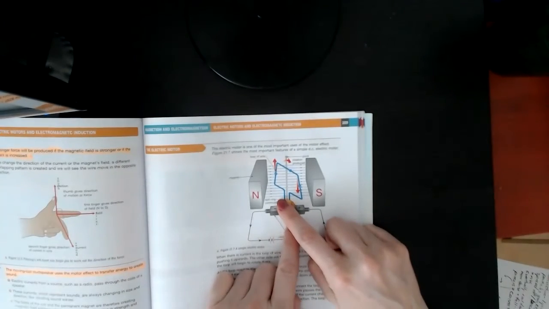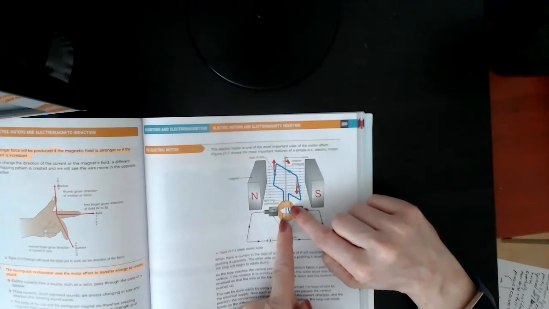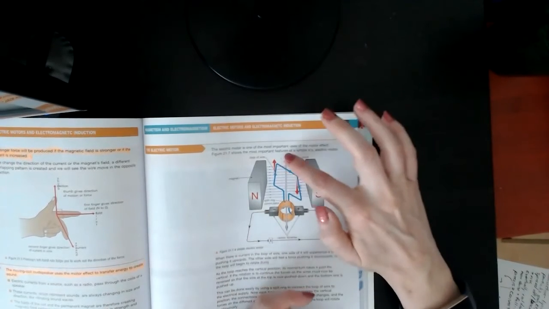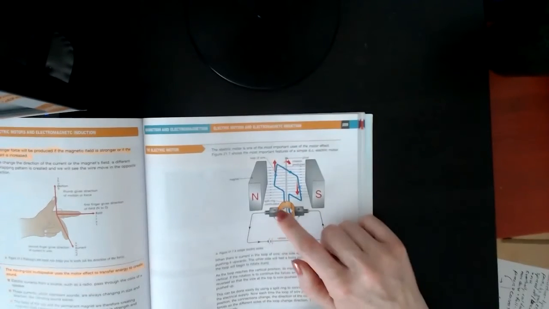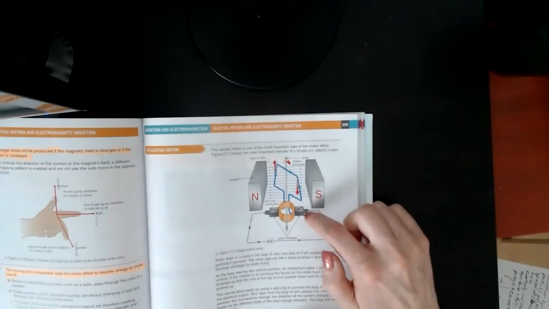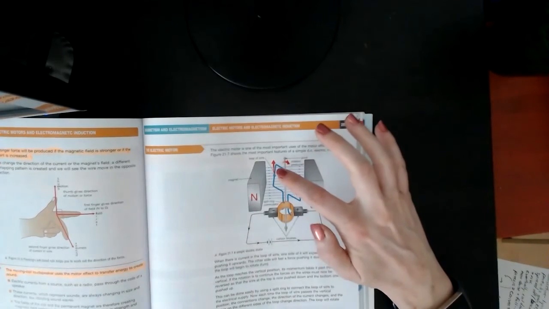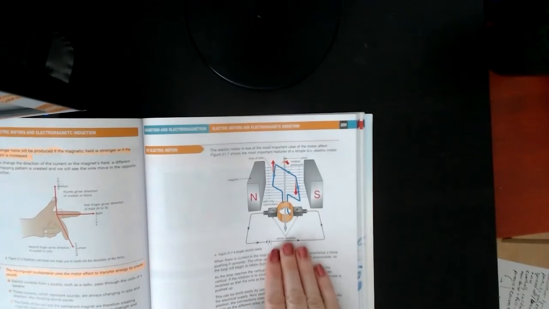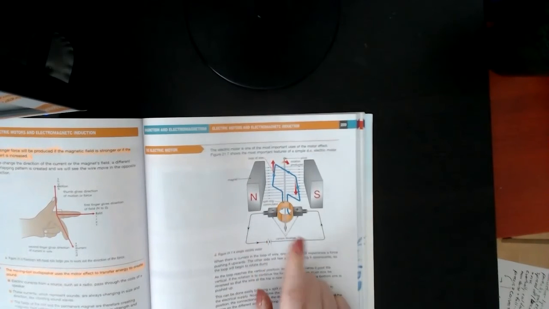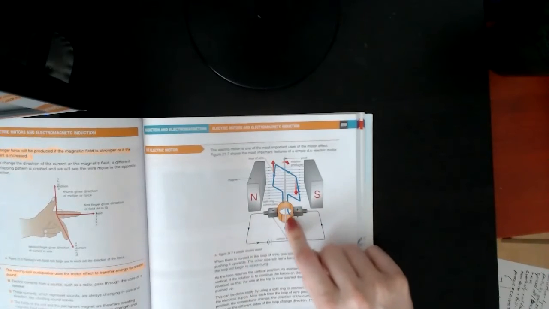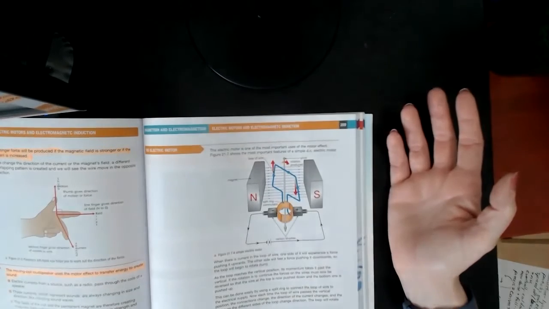And then the split ring commutator in the middle will again make contact with those brushes after these spaces have been passed, and you'll get the current continuing to flow up on the right side and down on the left side always. That's what the split ring commutator allows. The carbon brushes are just the contacts to complete the circuit. And so that's a simple electric motor. It's a direct current motor, right? Obviously, if this were an alternating current, that wouldn't work very well. So it's called a simple DC electric motor.